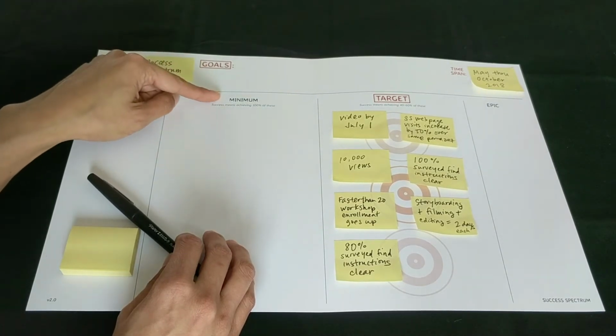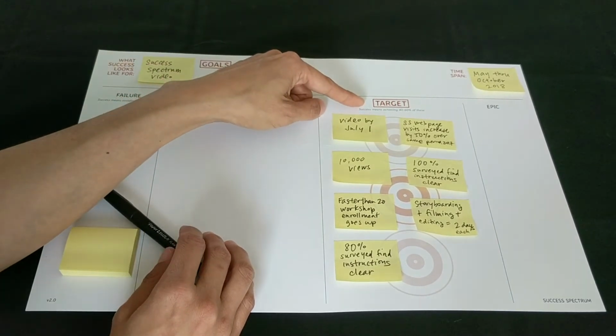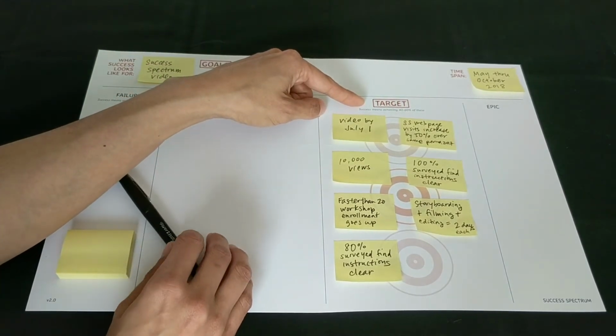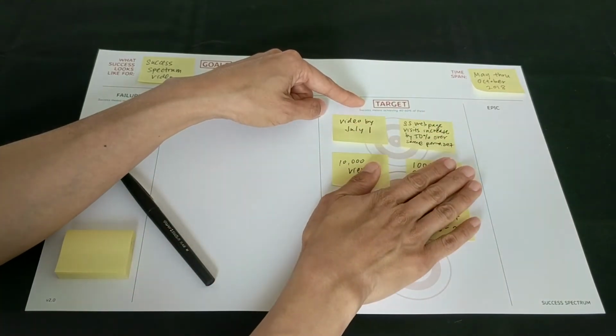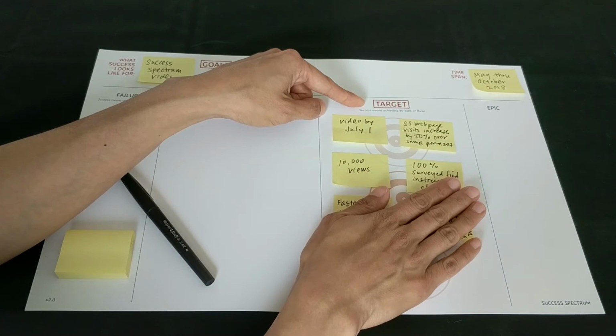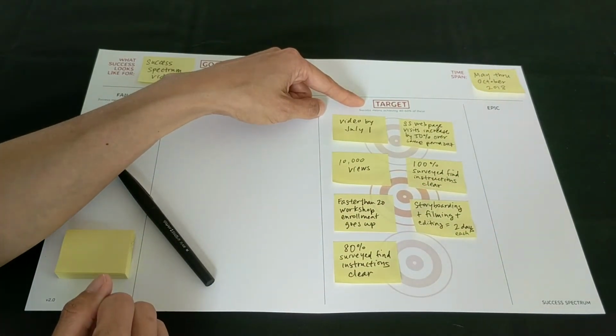Minimum is your lowest bar for success. For your project to be considered a success at all, you should achieve every item in your minimum column. Target is the success that you're actually working toward. It should feel like a stretch, easy enough so that you should be able to accomplish some of the items, between 40 and 60%, but hard enough so that you shouldn't accomplish all of them.